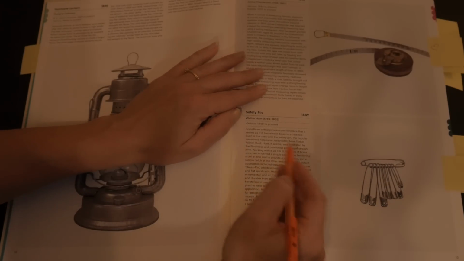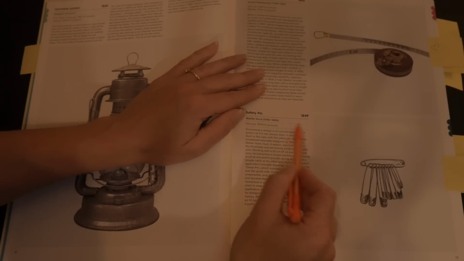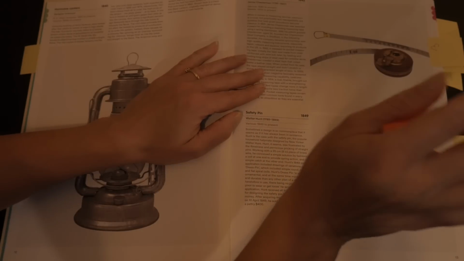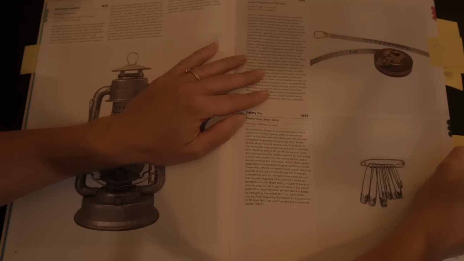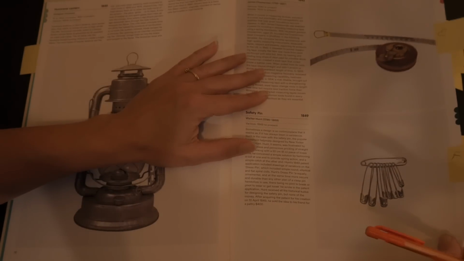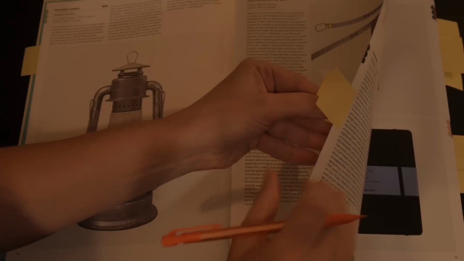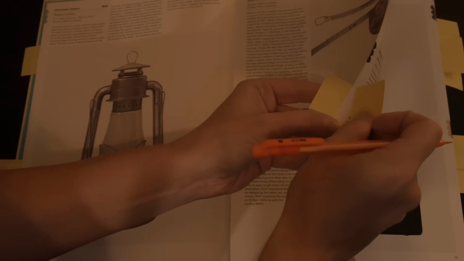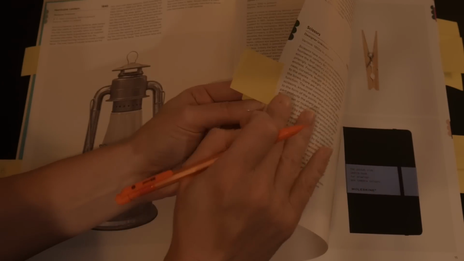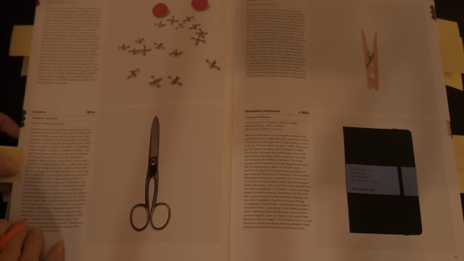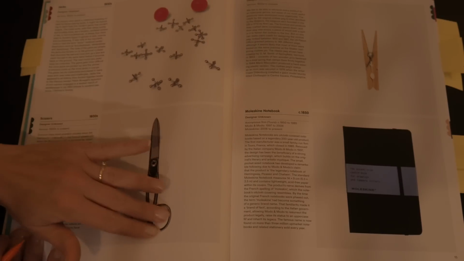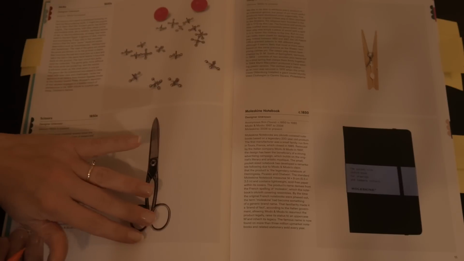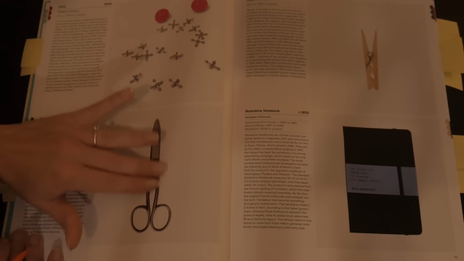And down below here, the safety pin. Do we have any takers for the safety pin? And over to the scissors. Is anyone interested in reporting on the scissors?